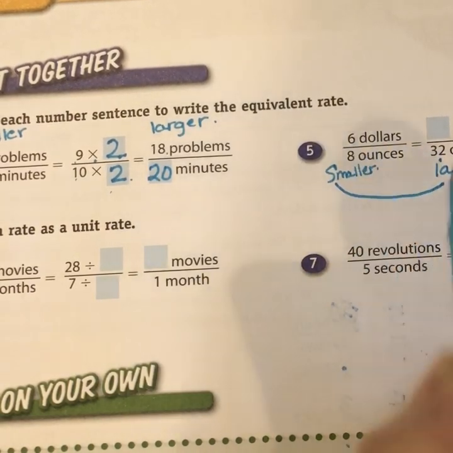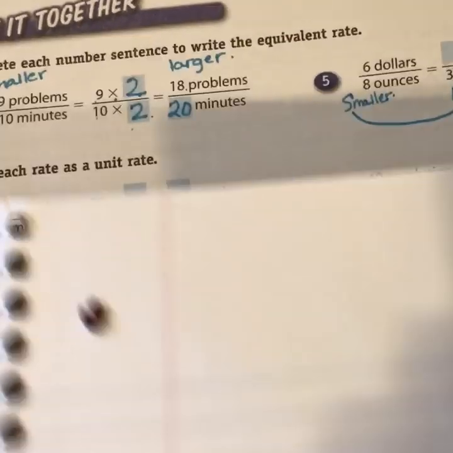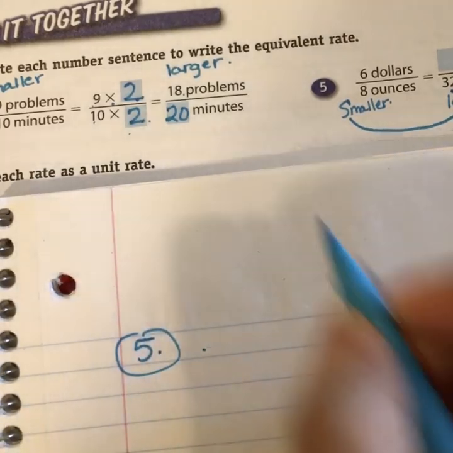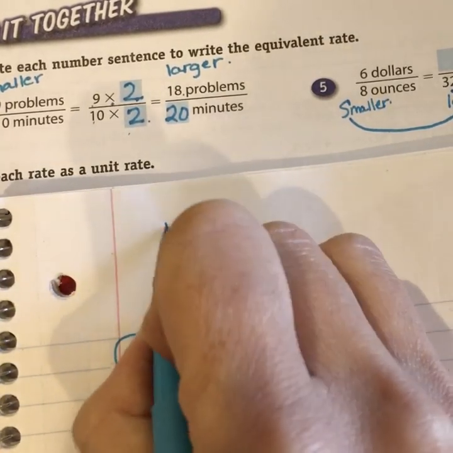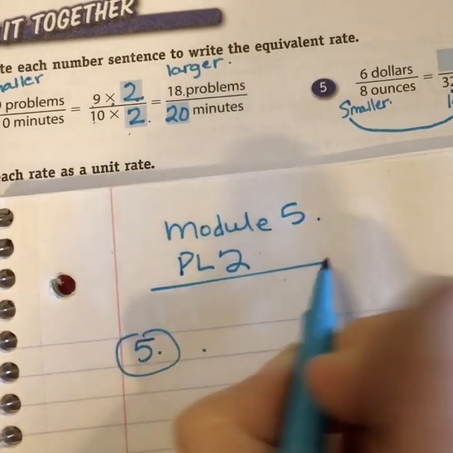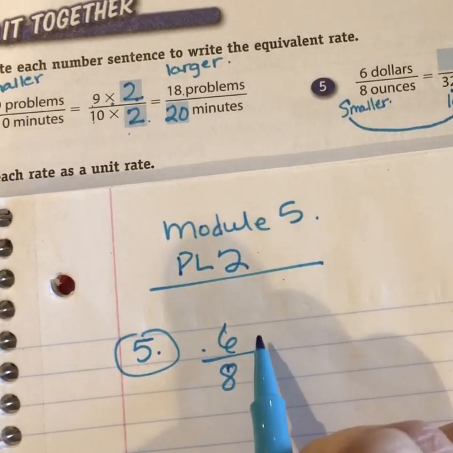So what am I going to do here? Well, if you don't have enough room, let's say I was doing number 5 and I labeled my lesson just like you would, okay? Let's say I'm going to set this up, okay?